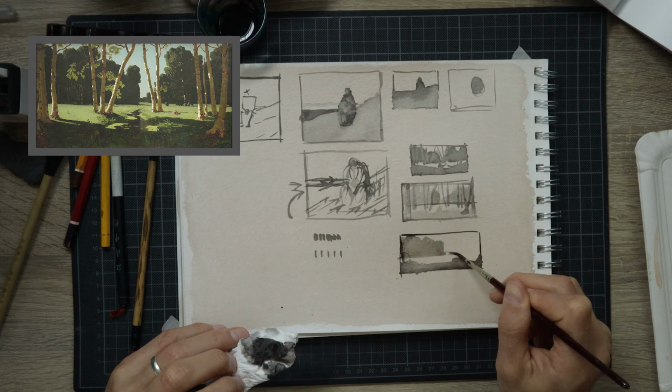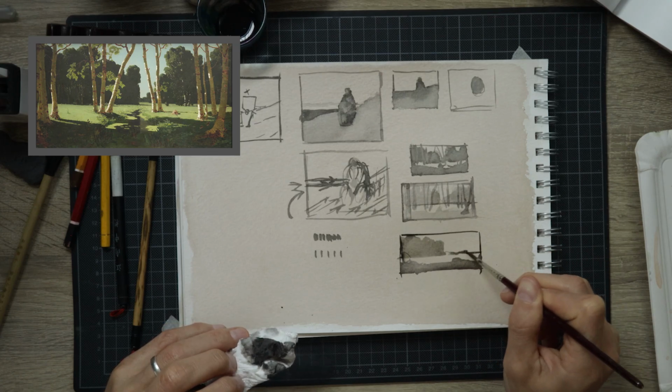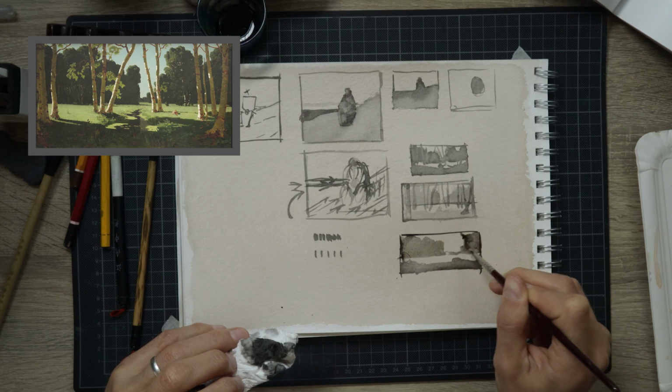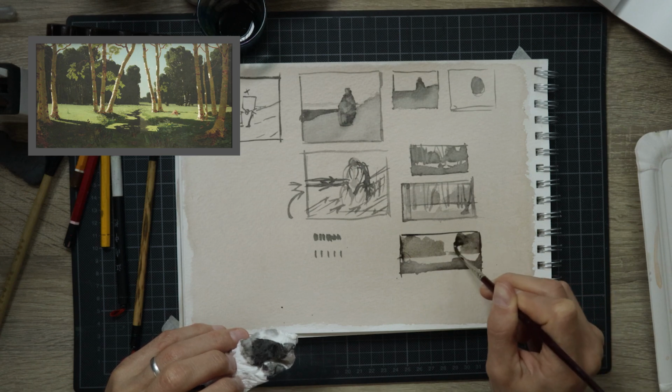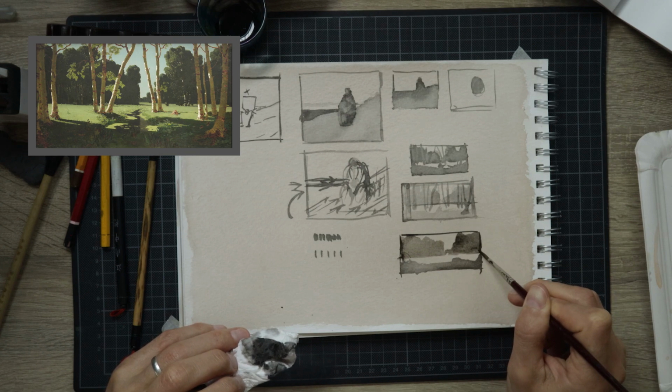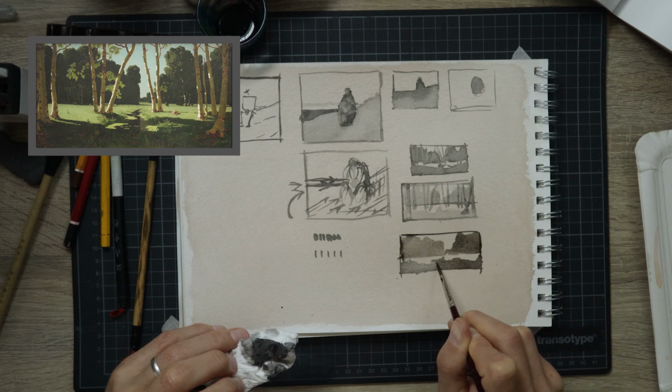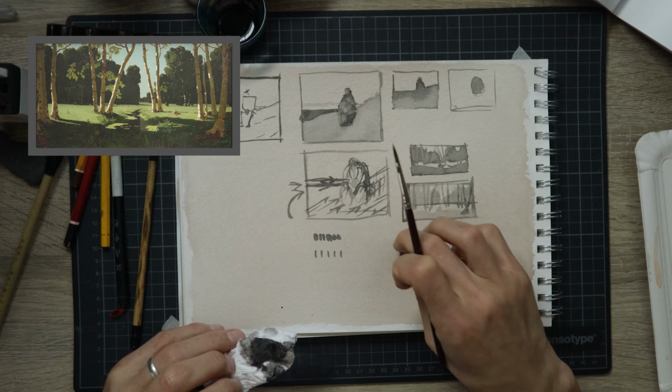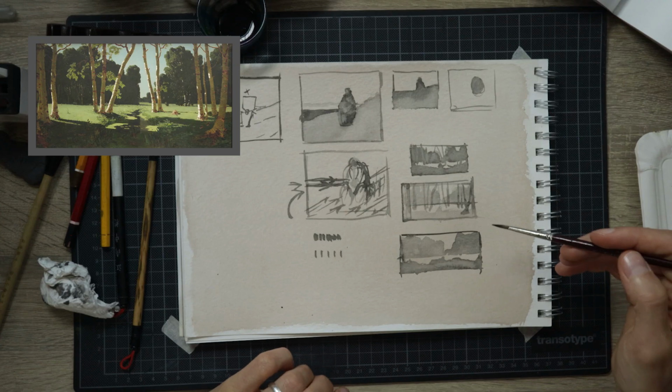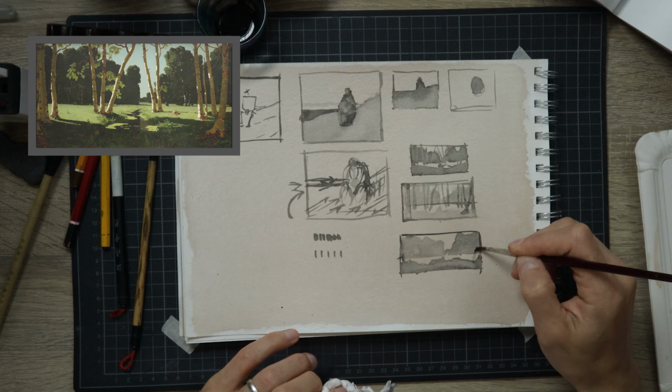Cover this up. Then I would wait till it dries. Okay, now dry it a bit. Now I can use.